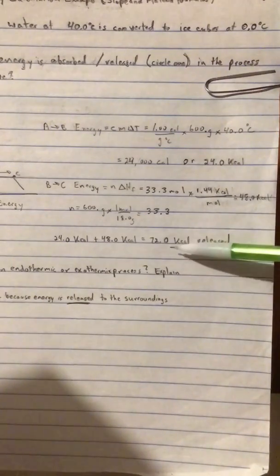So from A to B, it was 24 kcals. From B to C, it was 48 kcals. If I add those up, the total is 72 kcals, and that would be released.